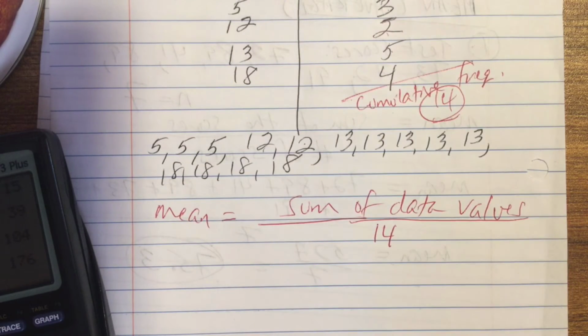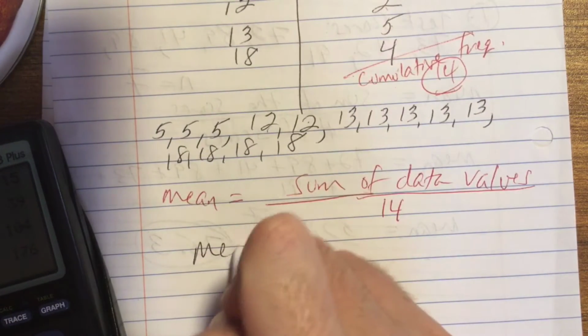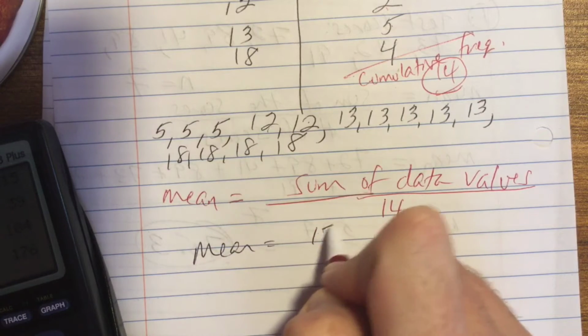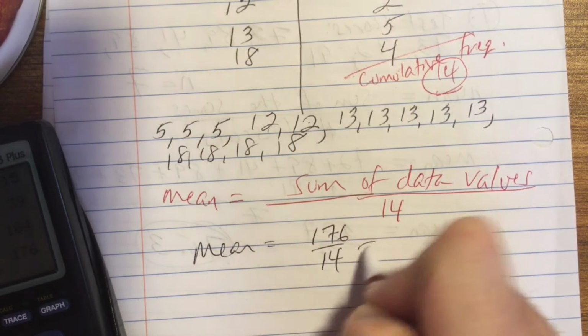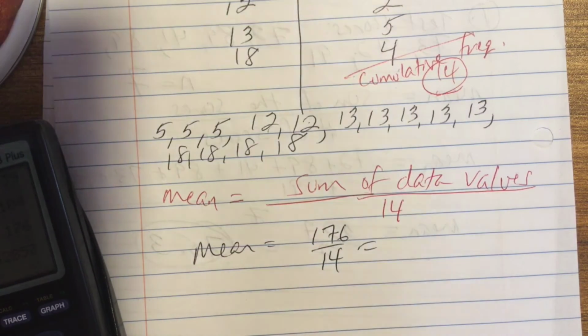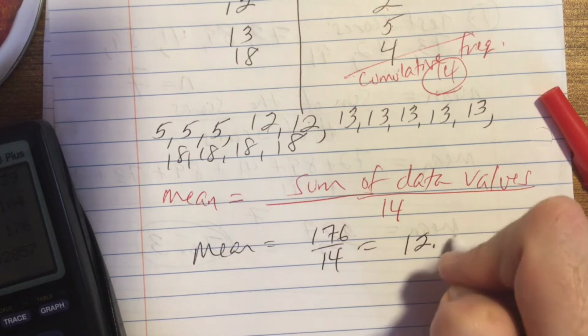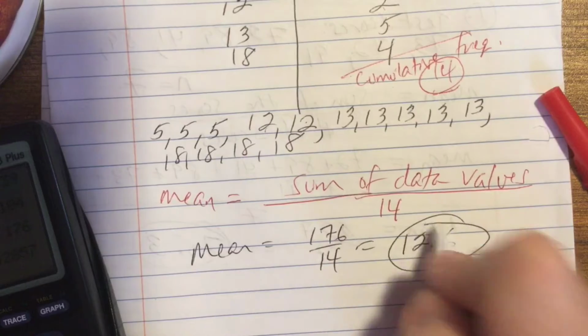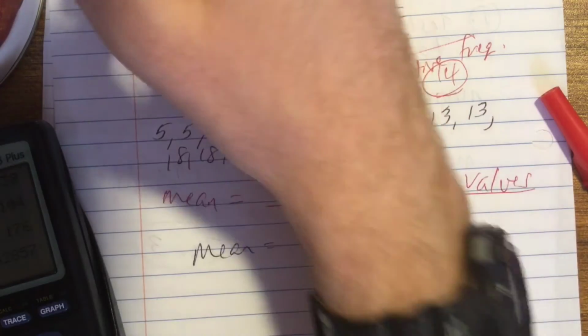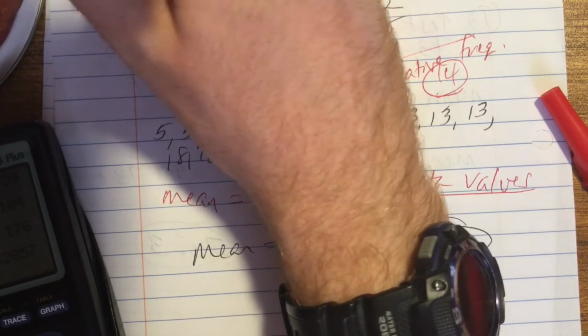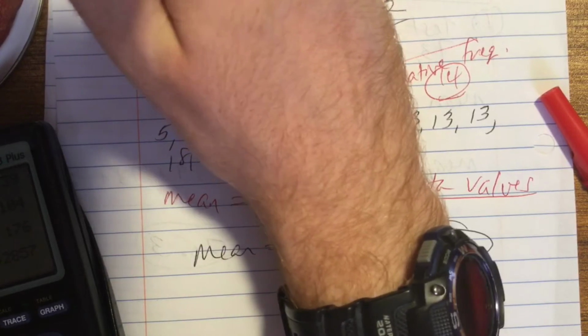176 is the mean, divided by 14 values. The average, or the mean, would be 12.57, which is going to be 12.6 when you round it to the nearest tenth. I'm choosing to round all these to the nearest tenth. The instructions would tell you how to round.